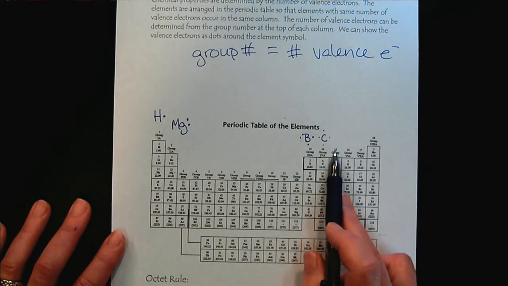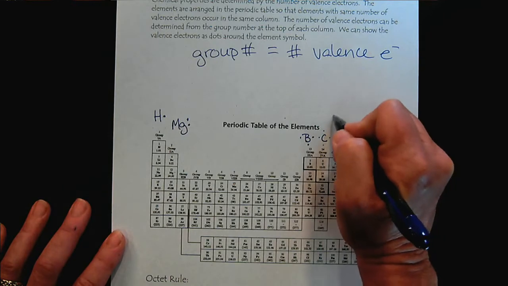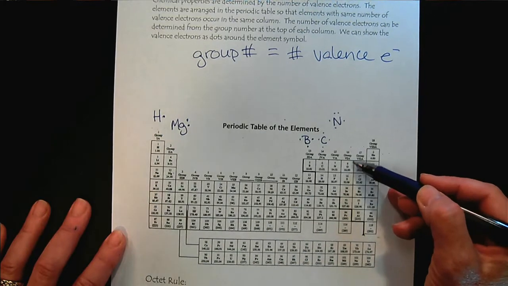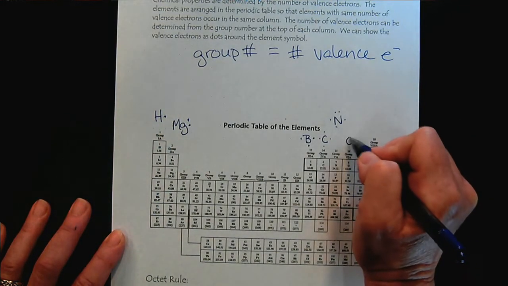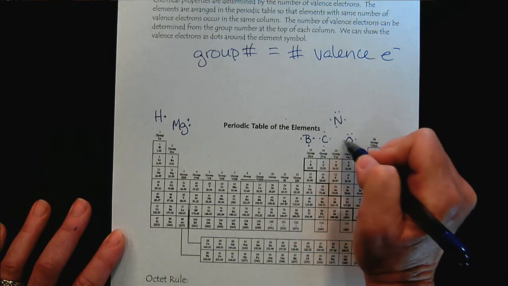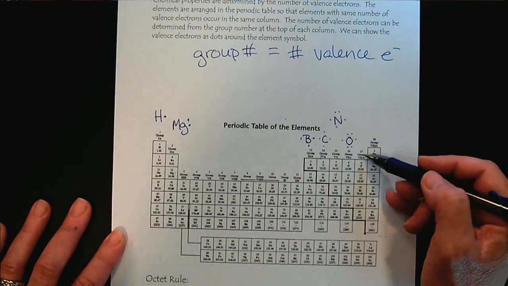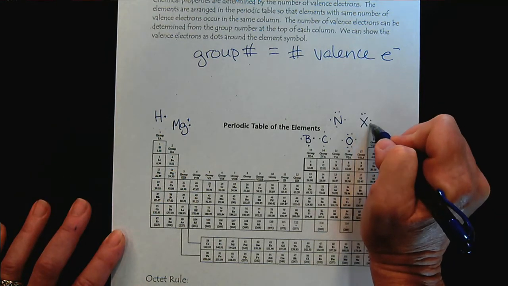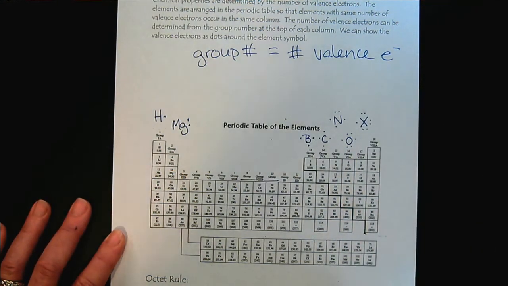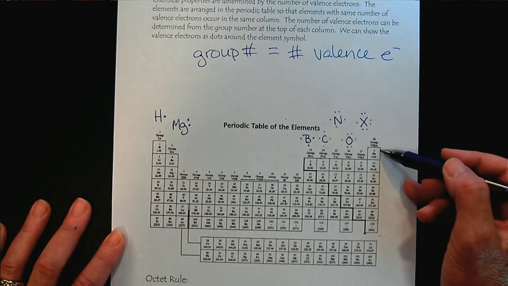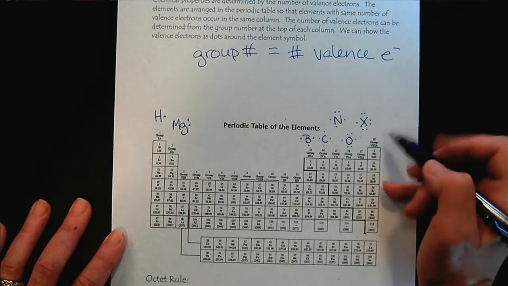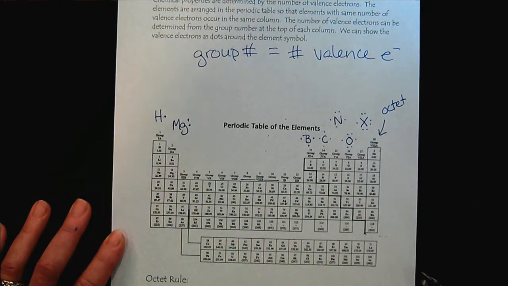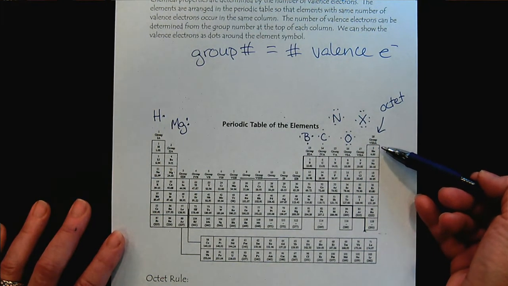So group 5 or group 15. So for nitrogen, I'll put it up a little above, 5 valence electrons. Oxygen, group 6 or 16, 6 valence electrons. Group 7, the halogens, will represent those as an uppercase X. That represents all the halogens, have the 7 valence electrons. And then, of course, when we get to the noble gases, they have the octet. So we don't have to worry about those because they're inert.